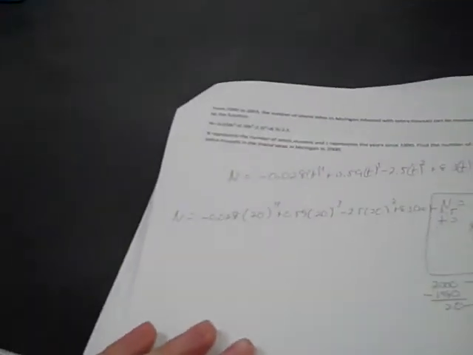Negative 0.028 and then 20 to the fourth plus 0.59 times 20 to the third minus 2.5 times 20 to the second plus 8.3 times 20 minus 2.5. Nope, I did it right. I obviously wrote a bad problem, so negative 597 makes no sense, but I must have written the equation wrong or something, but you get the math behind it.